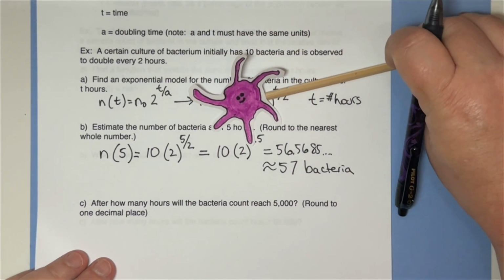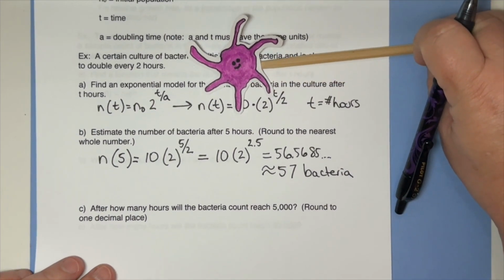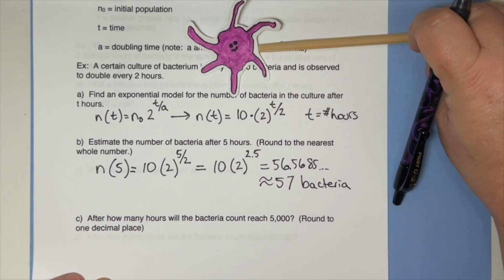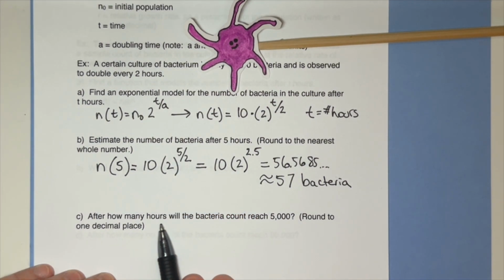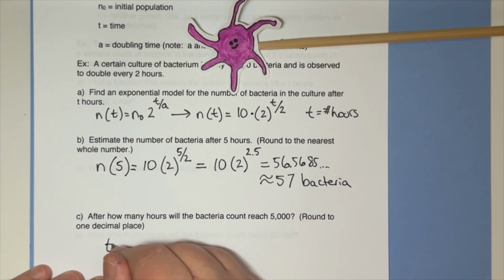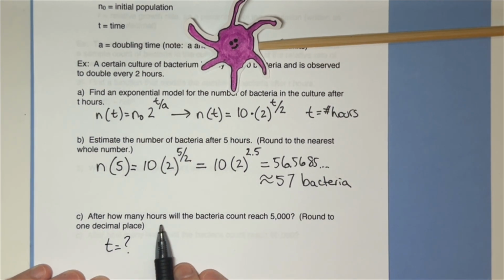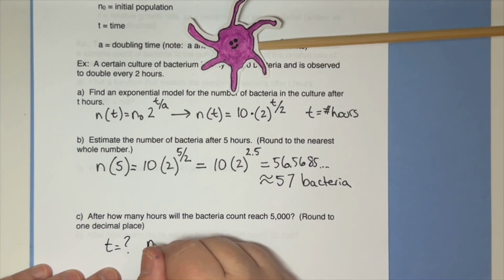Okay, so now's when things get really exciting, because we're not going to be plugging a number into T. We're going to be finding out what T is: after how many hours will the bacteria count reach 5,000?